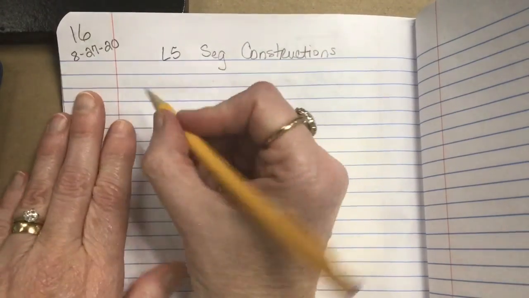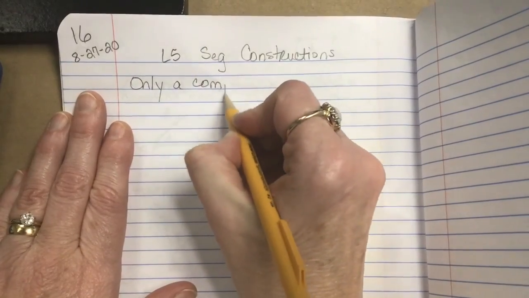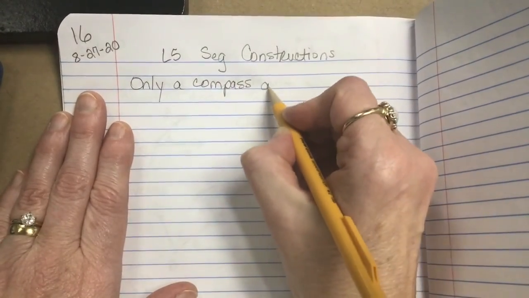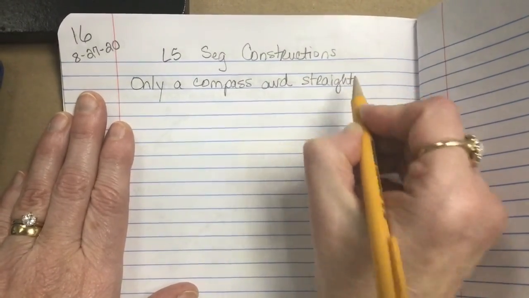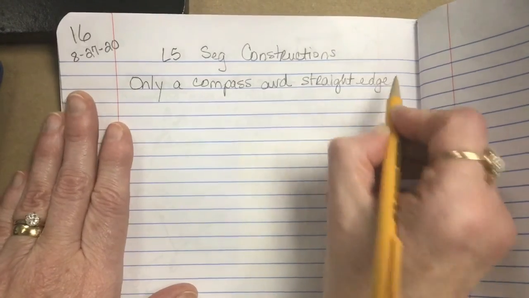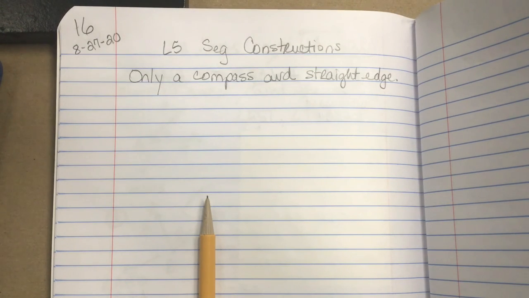What's a construction? You can only use a compass and, now look what I'm going to call it, a straight edge. Because what's interesting with the ruler, straight edge, whether it's an old gift card, whether it's an old birthday card, that you have, it is just going to be used to draw straight things. It's not going to be used to measure. You measure with your compass. That's kind of an interesting fact.